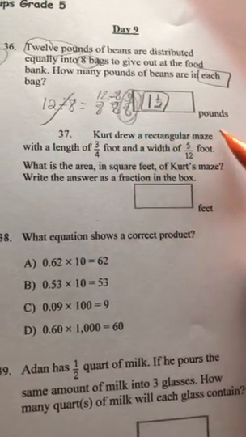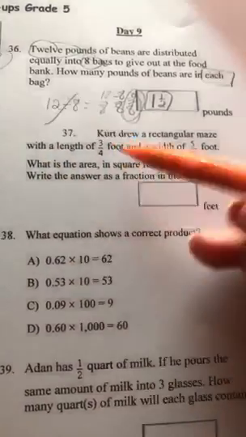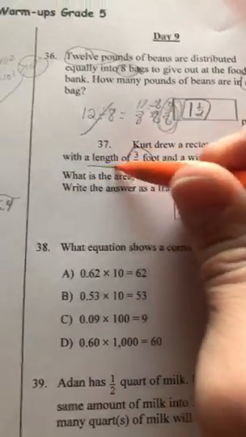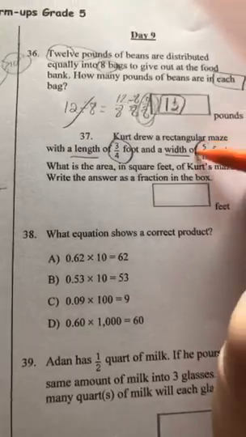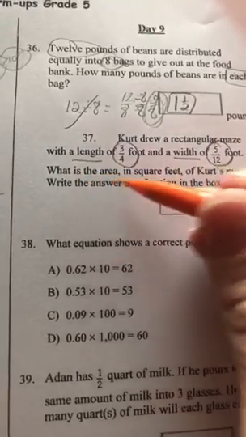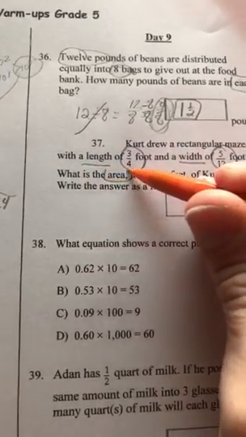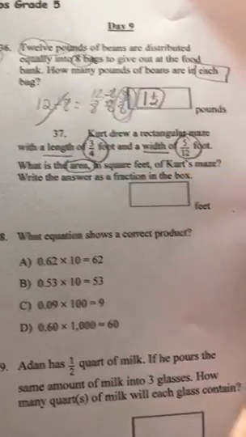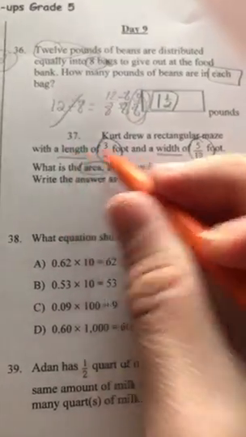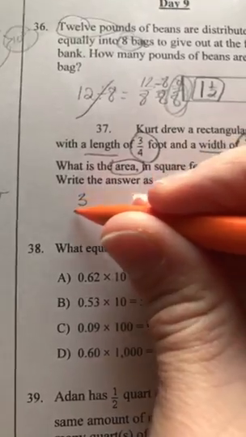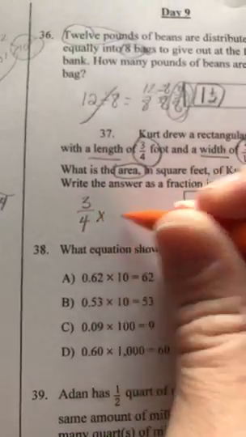Here, Kurt drew a rectangular maze with a length of 3/4 and a width of 5/12 foot. What is the area in square feet of Kurt's house? And again, what do I know about area? Area is length times width. So you're essentially multiplying. You're doing an area model is really what you're doing.